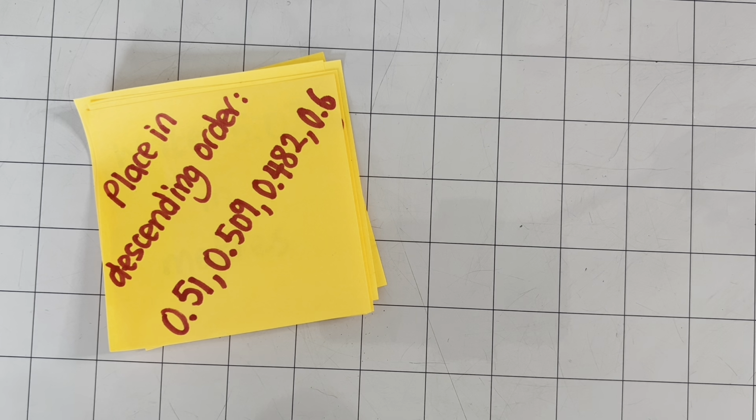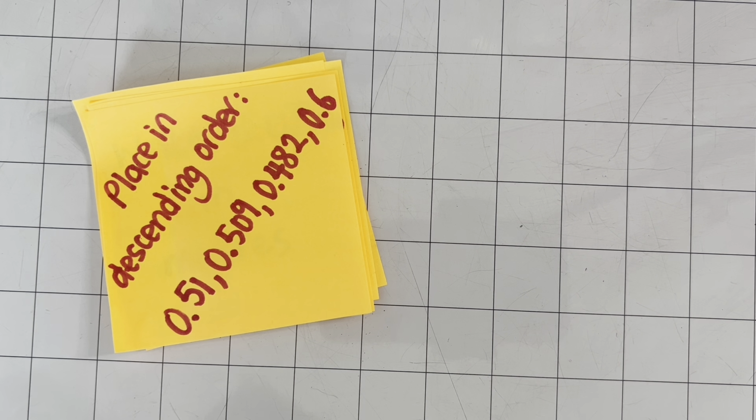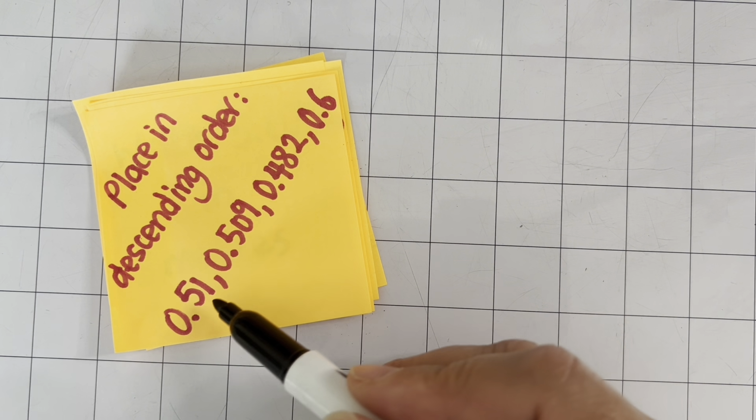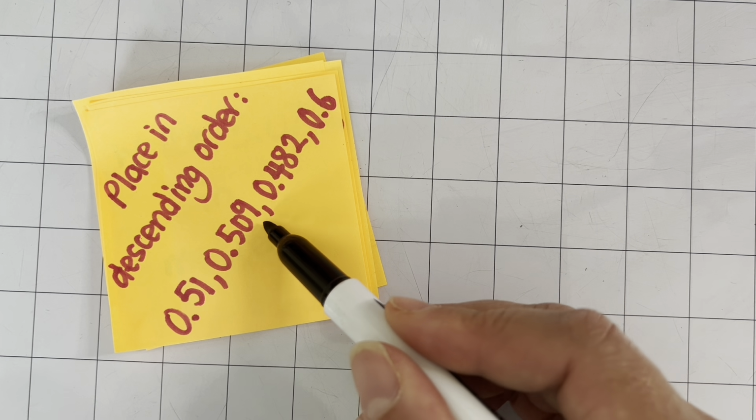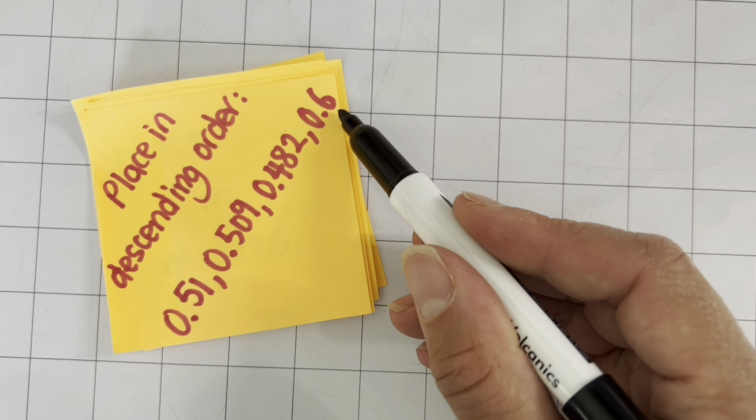Question 4 tells us to place in descending order the numbers 0.51, 0.509, 0.482 and 0.6. When we're ordering decimal numbers, some people find it helpful to make sure that all of the numbers have the same number of digits after the decimal point.